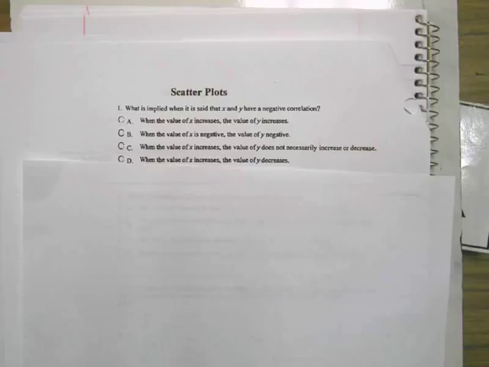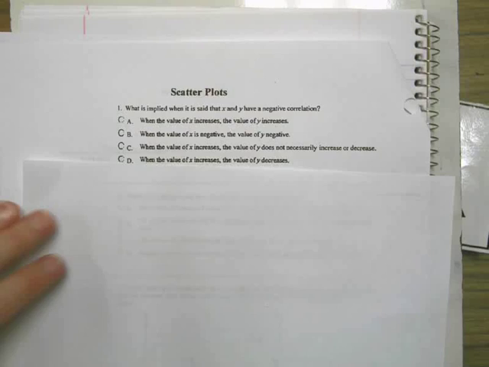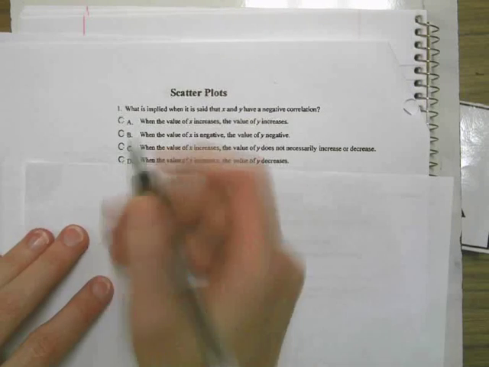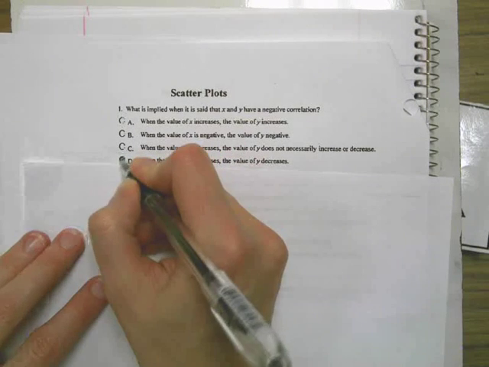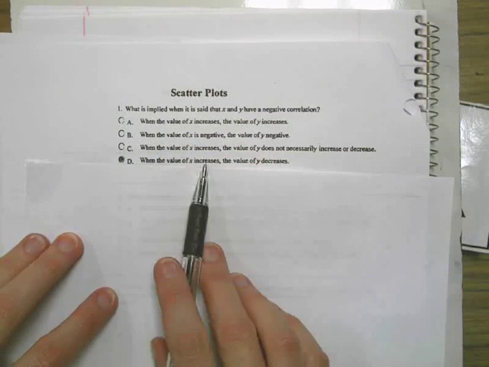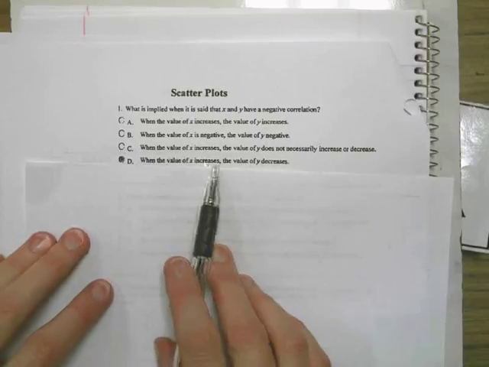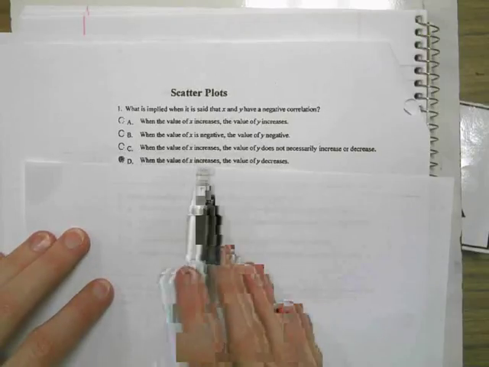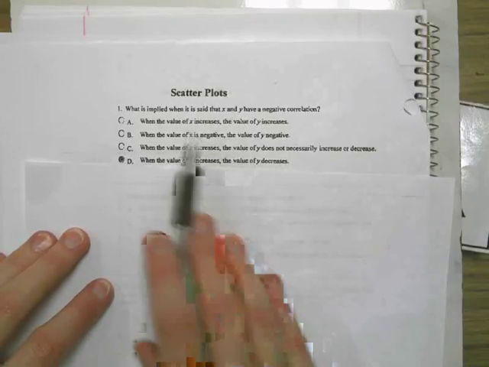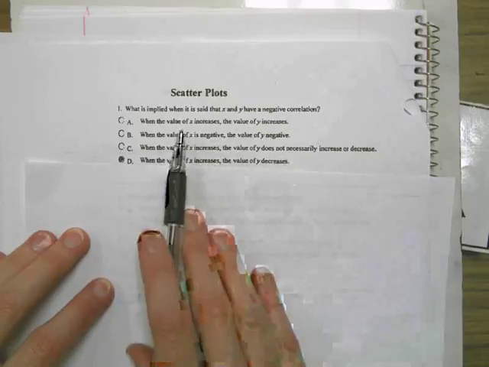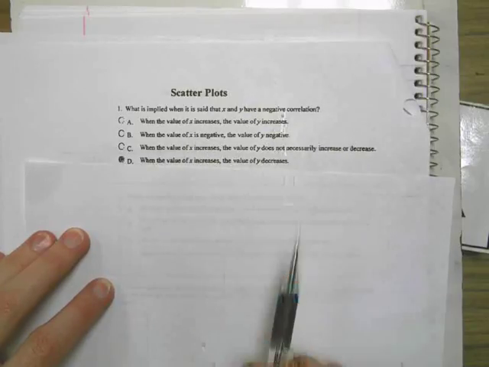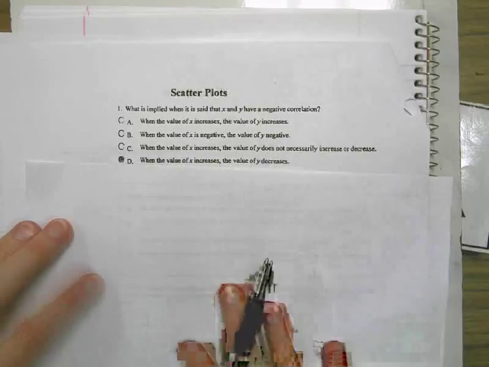Okay, for question number 1, what is implied when it is said that x and y have a negative correlation? You should have had answer choice D for this one. It says when the value of x increases, the value of y decreases. So as you go along that x-axis, the y is decreasing. That line is coming down. So that's going to give you that negative correlation. Question number 2.